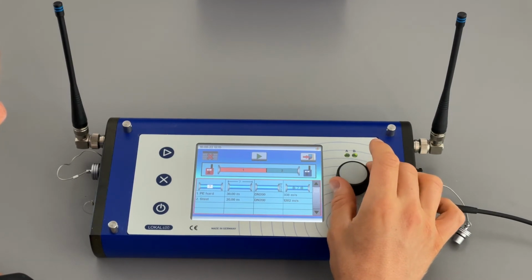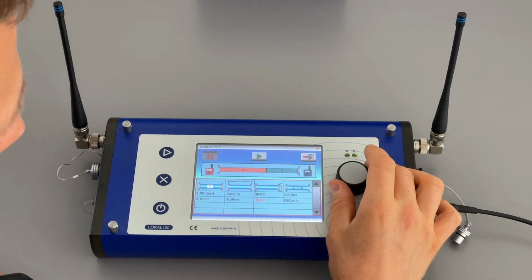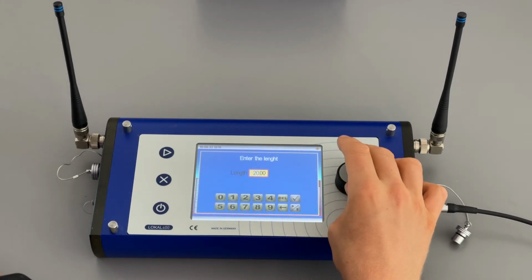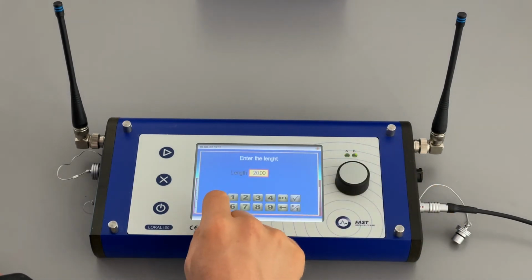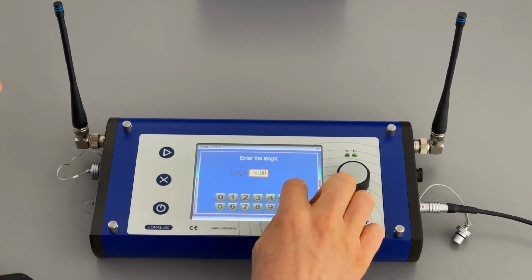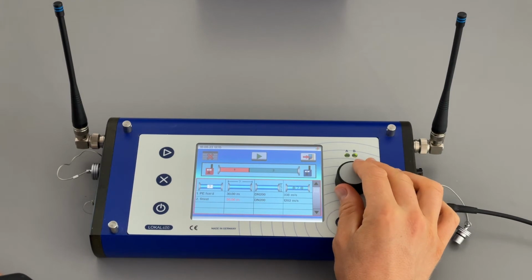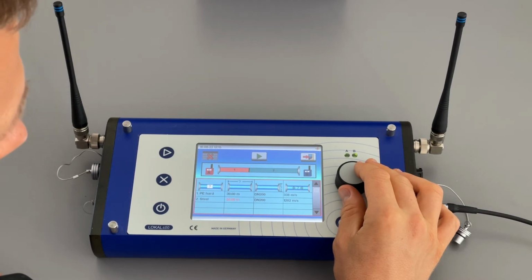It selected automatically the same diameter for me, but I want to change the length to, let's say, 50 meters. Now I have two pipe sections, PE and steel. PE is 30 meters and steel is 50 meters. So the overall length of my pipe between A and B must be 80 meters.